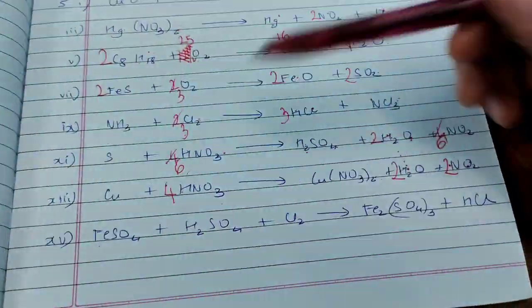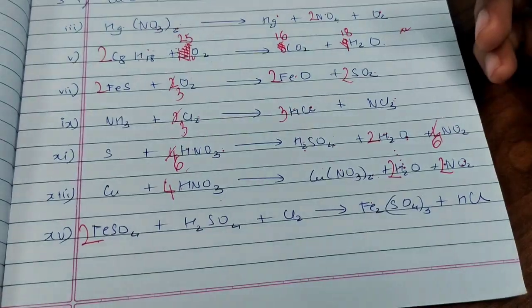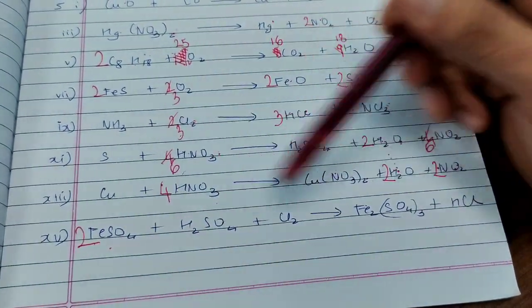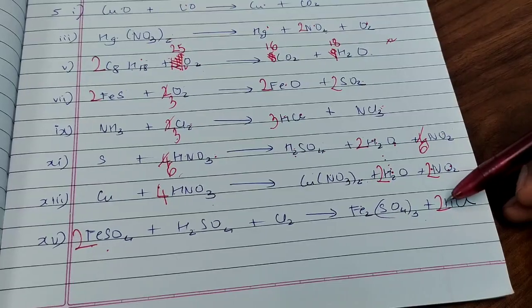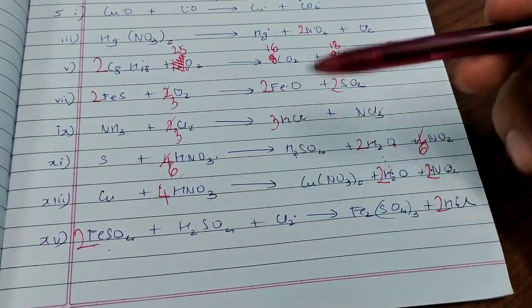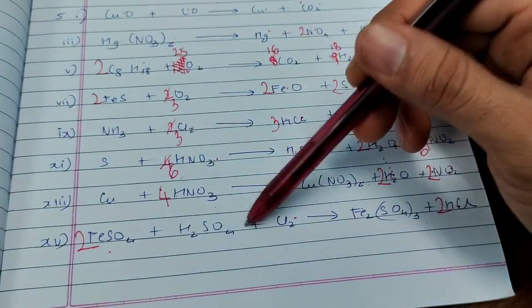Next, iron is 1 and iron is 2, so put a 2 out here. Sulfur is 2 plus 1, 3. Sulfur is 3. Hydrogen is 2. Hydrogen is now 2. Chlorine is 2. Chlorine was always 2. Oxygen is 4 into 2, 8 plus 4, 12.